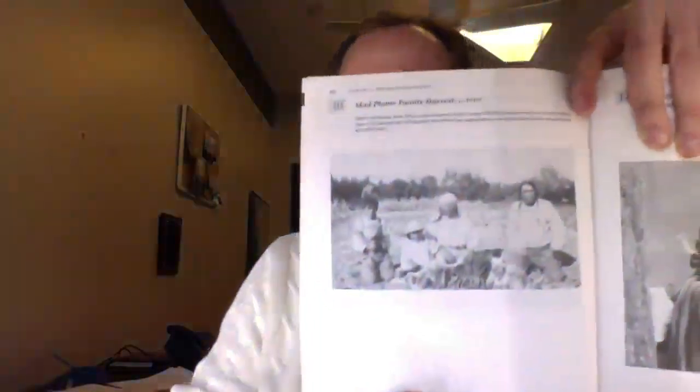I'm just going to talk a little bit quickly about a couple of other photographs that we might be able to similarly think about some of the context that's going on here. Number 10, this picture of the Mad Plume family harvest from 1920. Again, it looks pretty straightforward, right? It's two parents and their two children laying out their harvest.